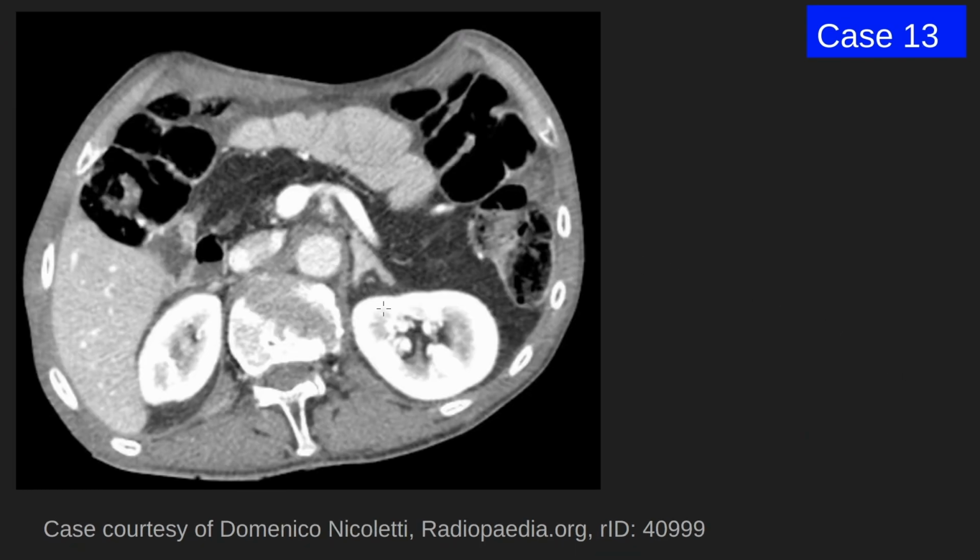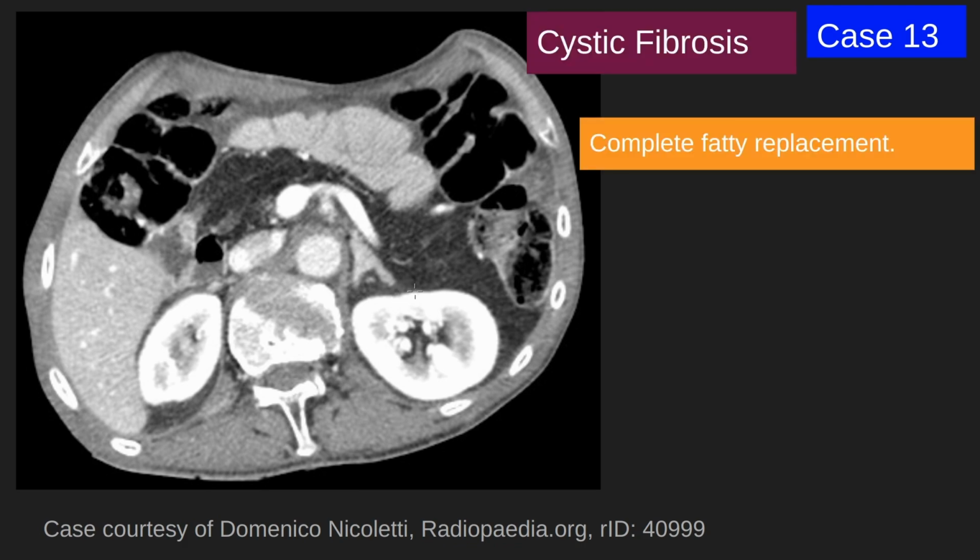Next, case number 13. So this patient has history of recurrent lower respiratory tract infection, and as you can see, this is an axial CT of the upper abdomen. If you pay attention to the abdominal wall, there is diffuse atrophy of the muscles of the abdomen. Respiratory symptoms were there, and if you look for the pancreas, which we are supposed to see right anterior to the splenic vein, we don't see it; it is mostly replaced with fat. Overall findings are suggestive of cystic fibrosis.